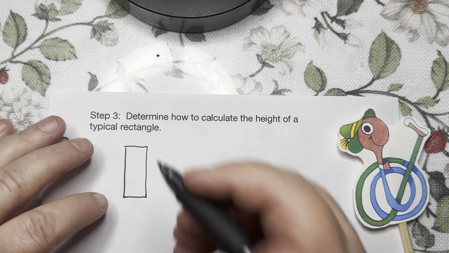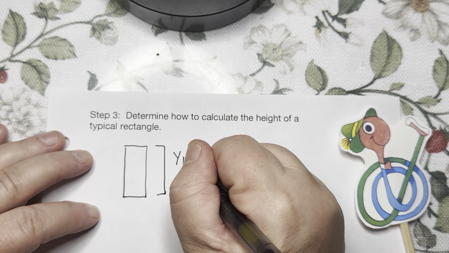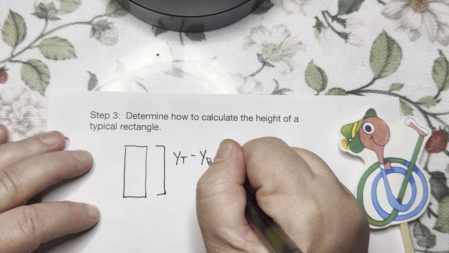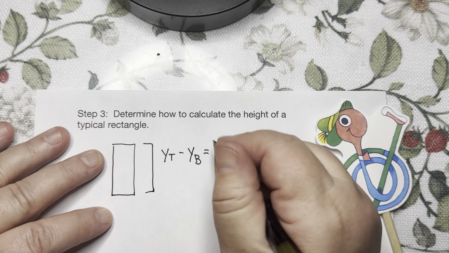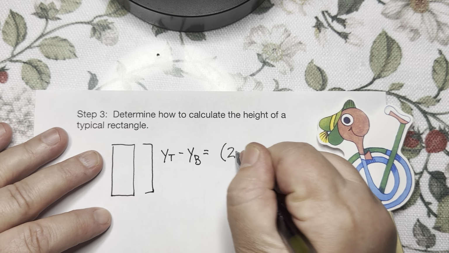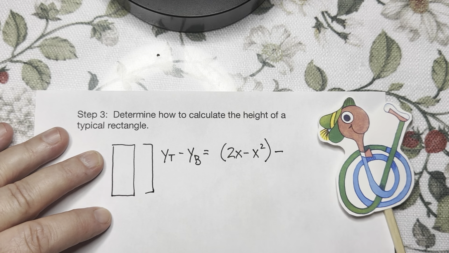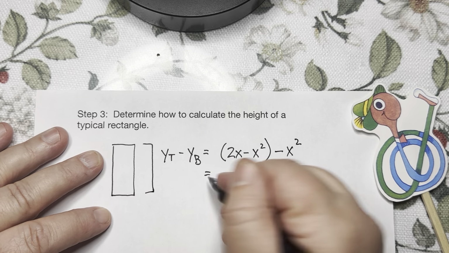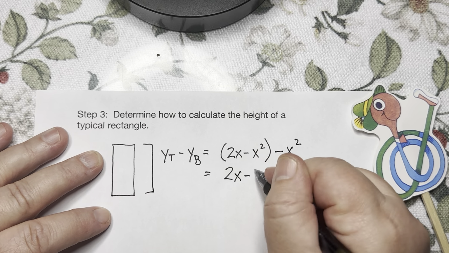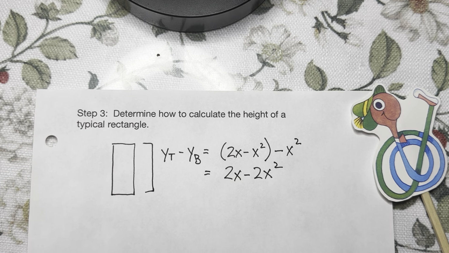So we're going to have that this height, yt minus yb, is going to be 2x minus x squared minus x squared, which is really surprising because this feels like it would be very small or even negative.